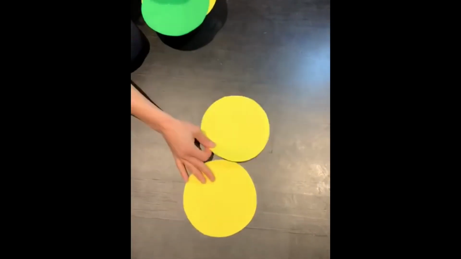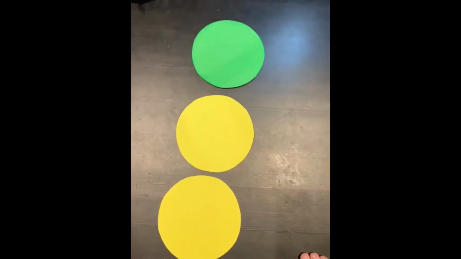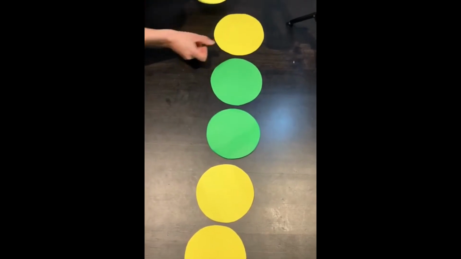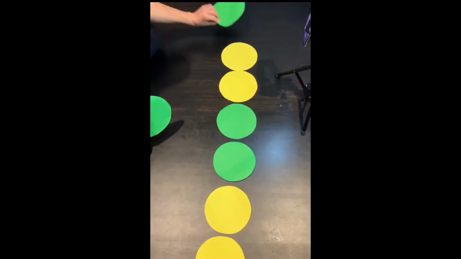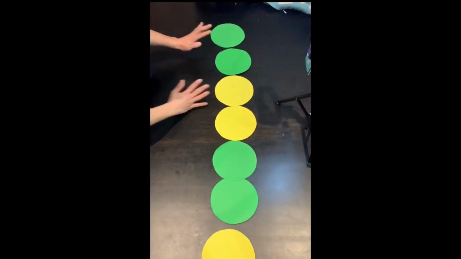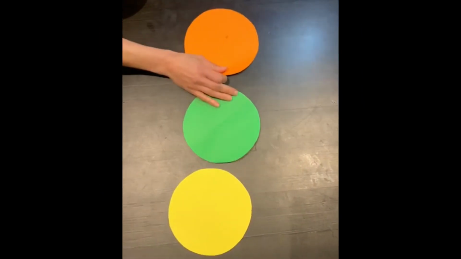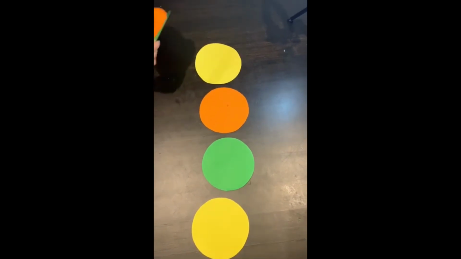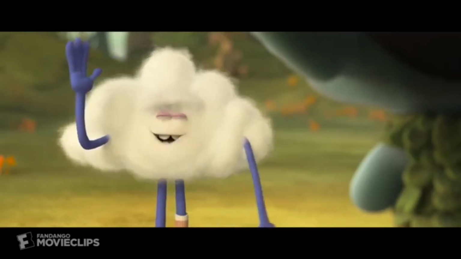Let's go. Yellow, yellow, green, green, yellow, yellow, and what would be next? You guessed it, green and green. Okay, now we're going to add a new colour to our pattern. We're going to add orange. Let's see how we go. Yellow, green, orange. Yellow, green, orange. There you go, we made another pattern. Gosh, we're clever. High five. Just do this, but with your hand.